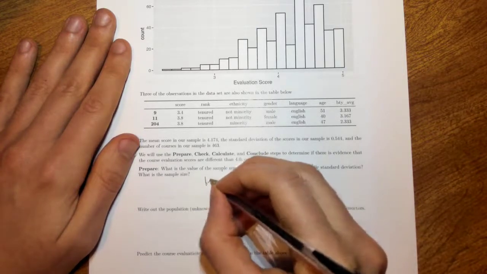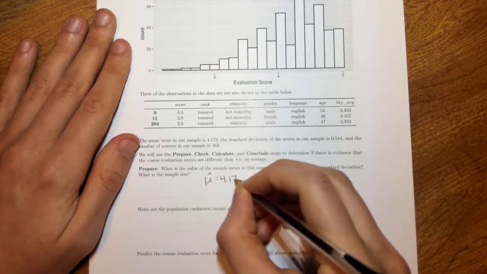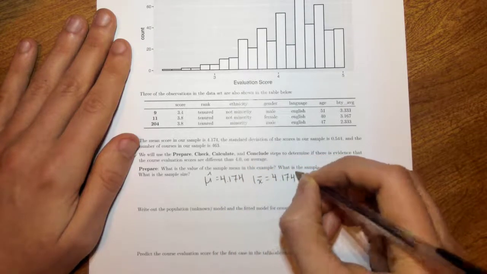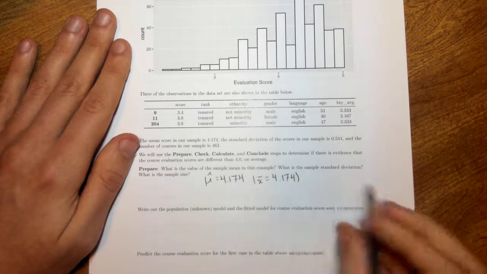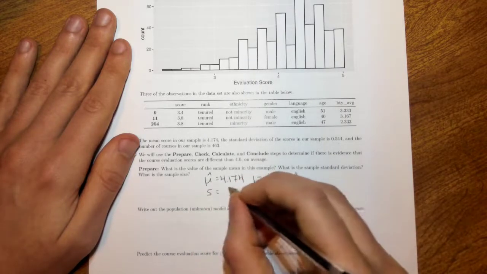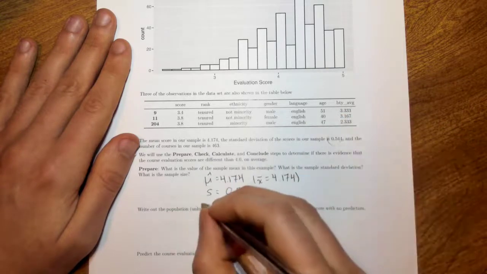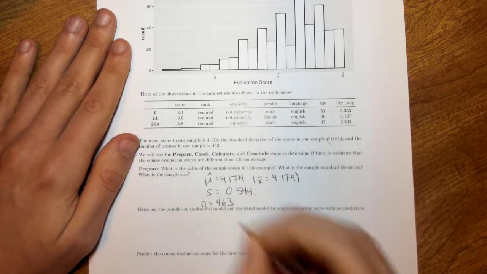So the sample mean in this example was 4.174. Remember, you could use the mu with the little hat on its head or x bar. Our sample standard deviation was also given in the problem, and our sample size is also given.